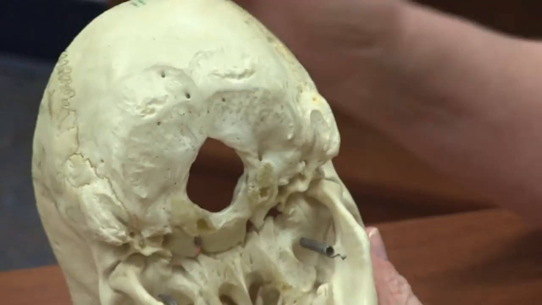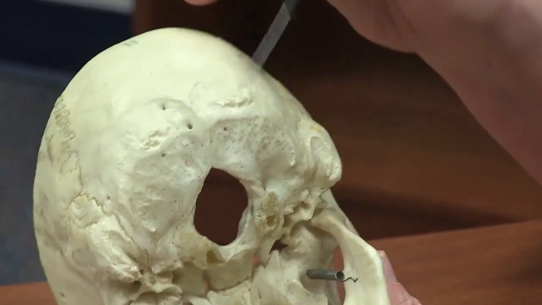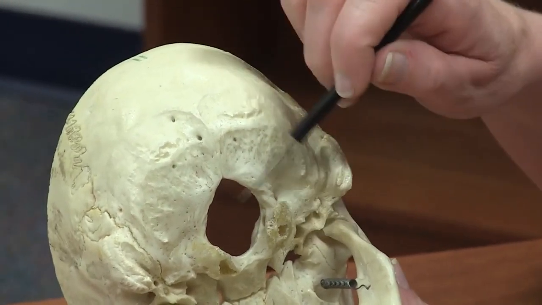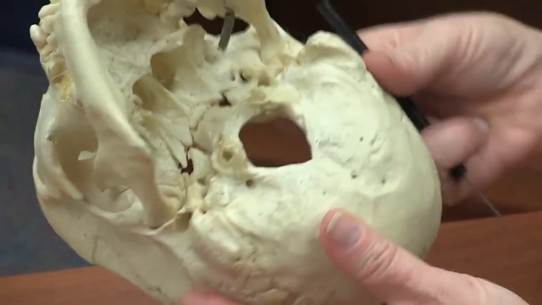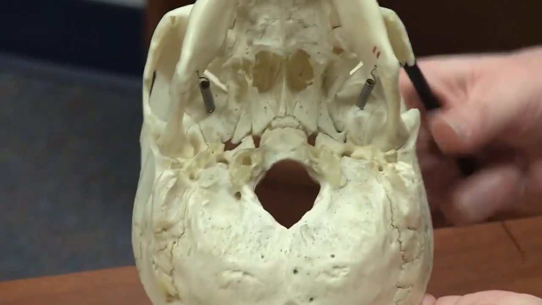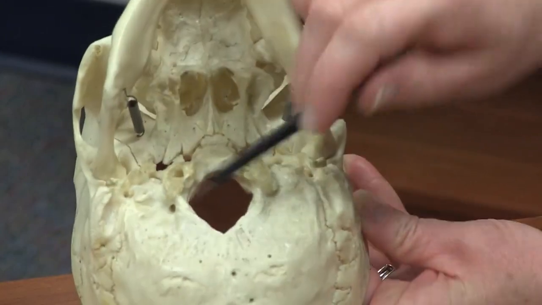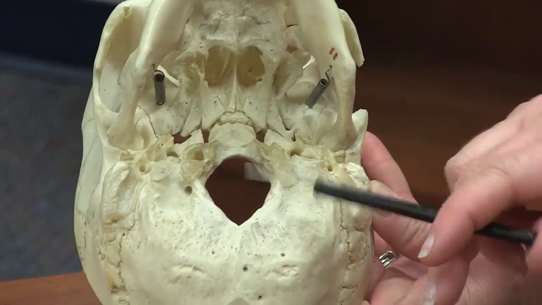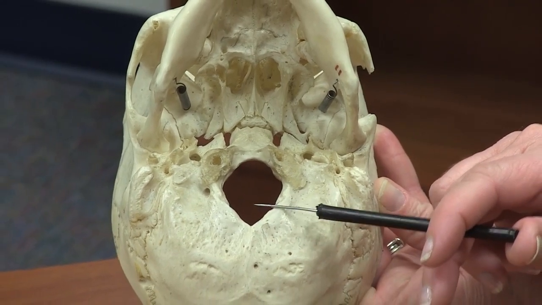The features on the occipital bone that we would like for you to know is this large opening for the spinal cord. Some of your pictures you might study might look like this, so I wanted to show you in this orientation. So again, this is the occipital bone. This opening is the foramen magnum, the opening for the spinal cord.